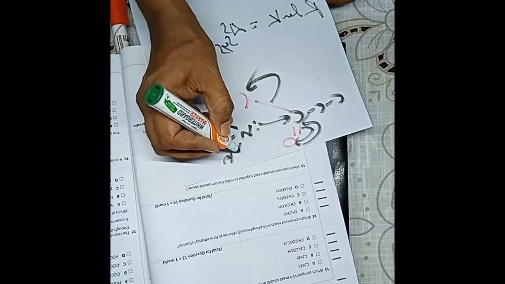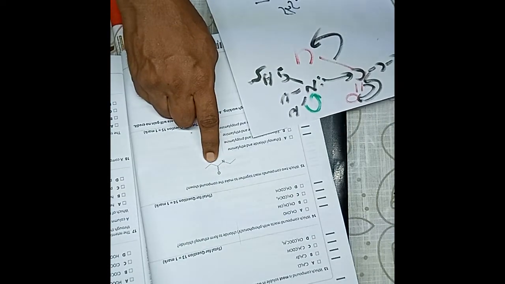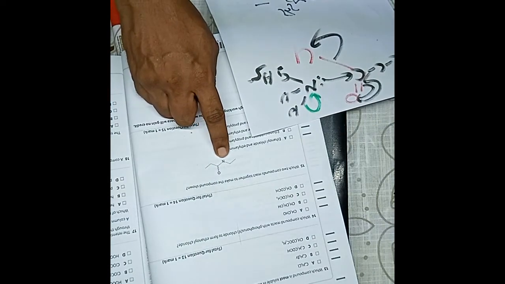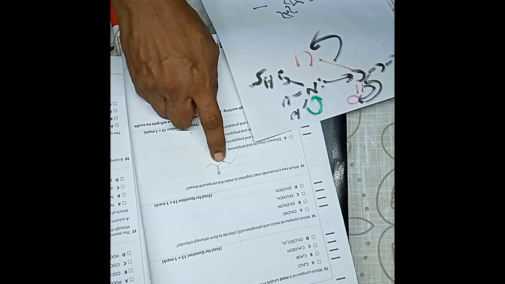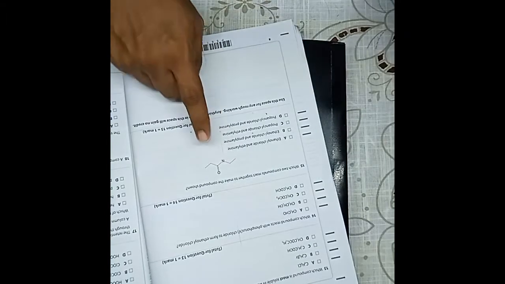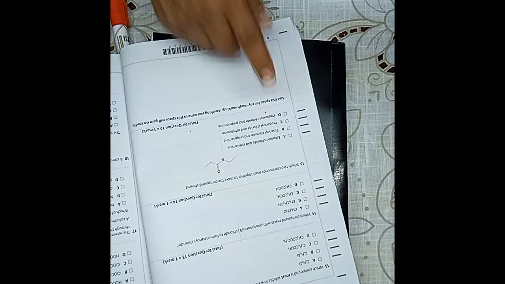After this donation, a deprotonation takes place. Then HCl is the byproduct. Thereafter, the relevant amide is formed. Here, N-ethyl propanamide is formed. Okay, then correct answer is C. For the 15th one, correct answer is C.